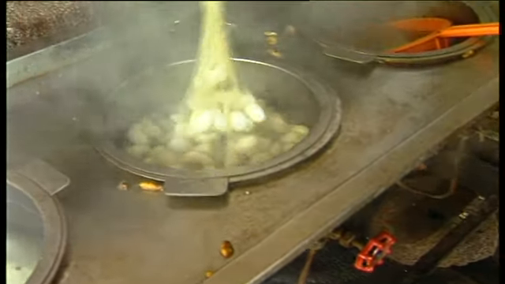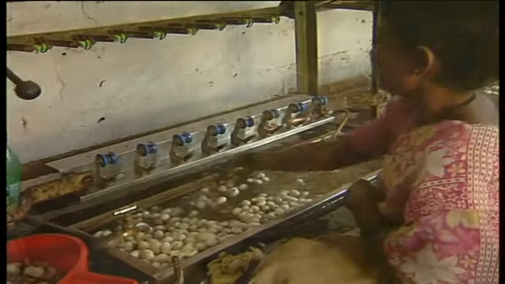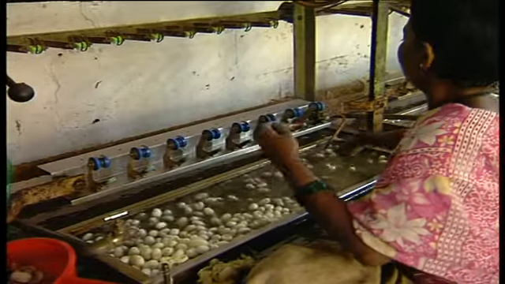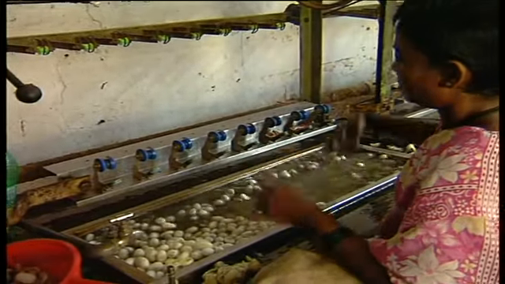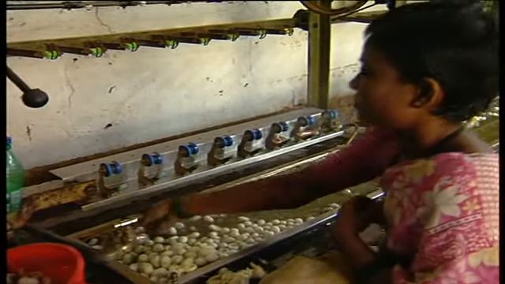The cocoons boiled by these methods remain sunk in water during the process of reeling, and hence the name sunken system of reeling.